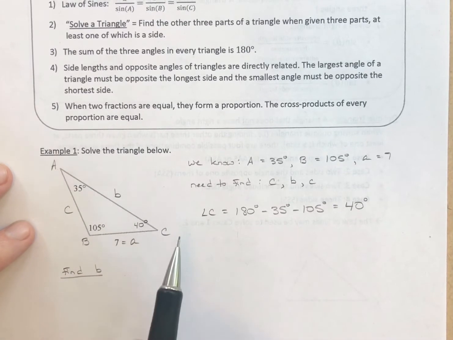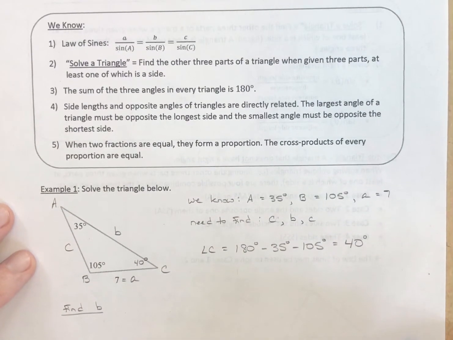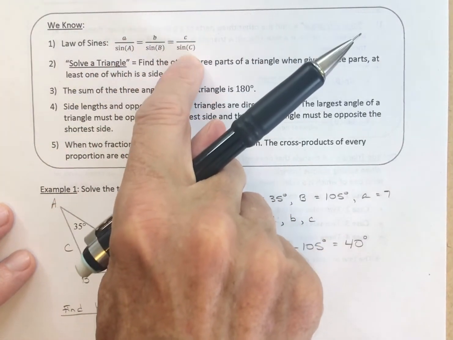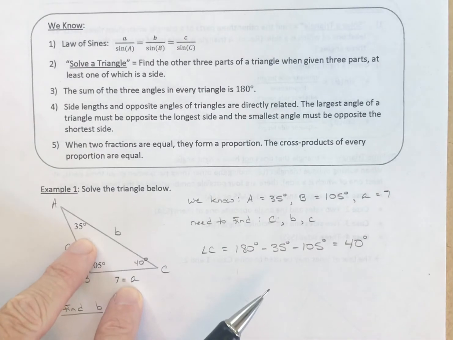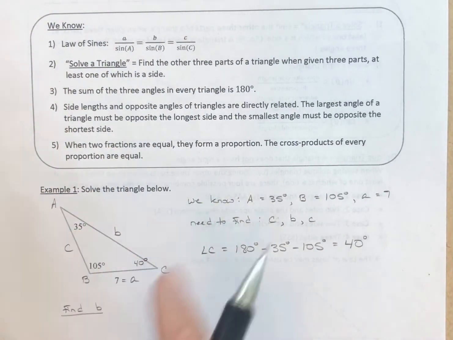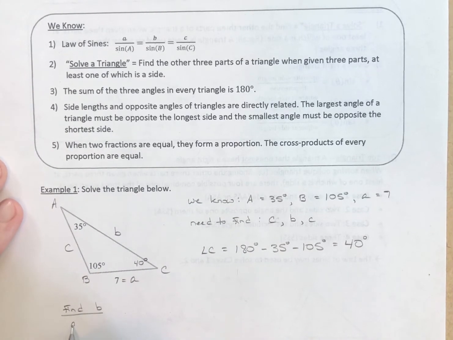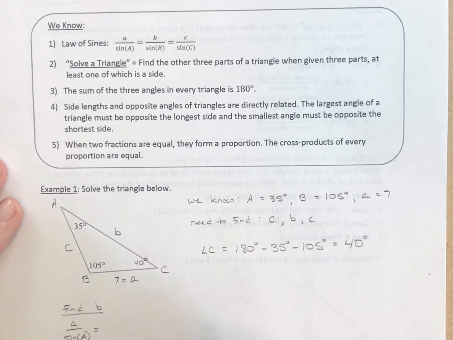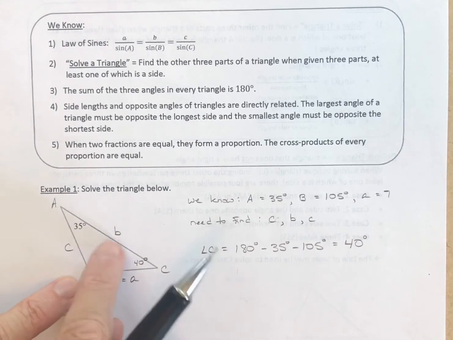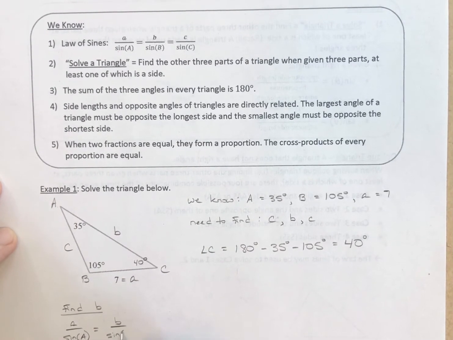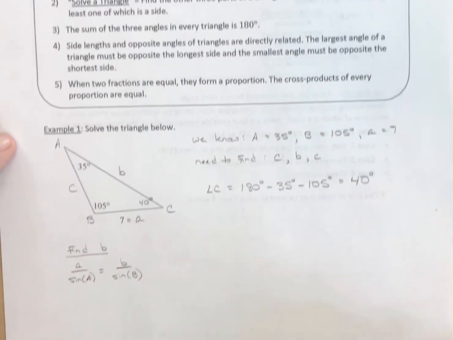Okay, so the relationship we know, remember these are our relationships right up here: A over sine A, B over sine B, C over sine C. Well, we know the A relationship. We have that full ratio. We have side A, we have angle A. So let's use that. A over the sine of A. We know those two. Okay, and we're looking for side B, so we're going to use angle B. So we're looking for side B, and we know angle B.